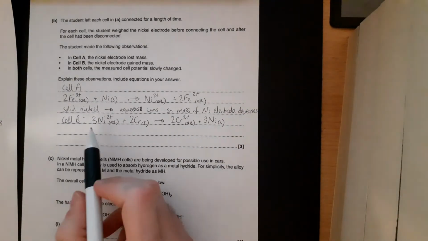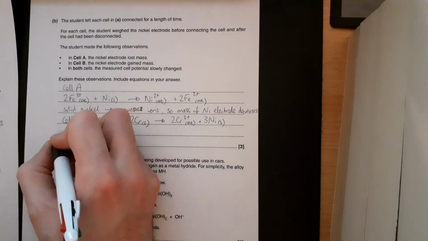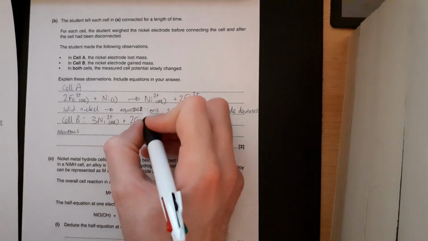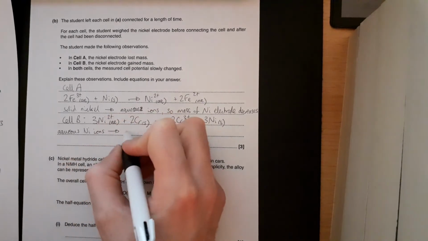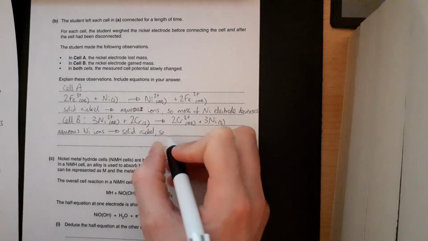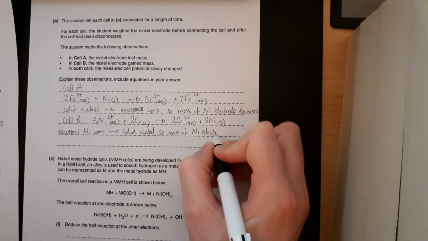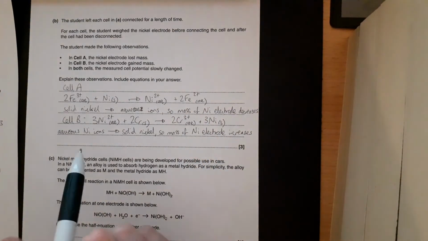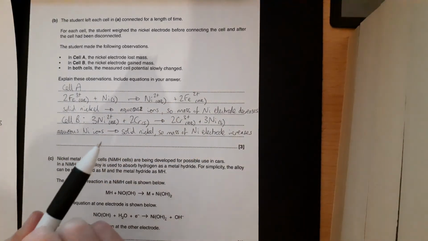Okay. And again, we've got 6 plus charge and a 6 plus charge, so that's balanced out. And here we've got aqueous, we've got the opposite of what we had above, haven't we? Aqueous nickel ions are forming solid nickel. So the mass of the nickel electrode increases. And then the final thing it says is that in both cells, the cell potential slowly changed.